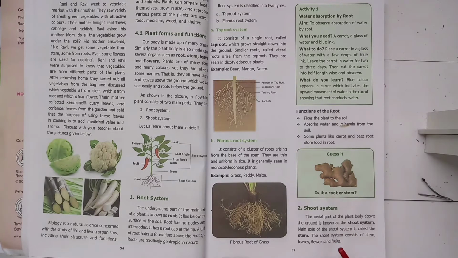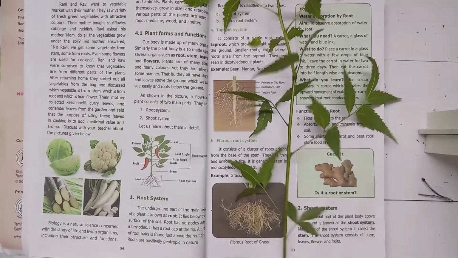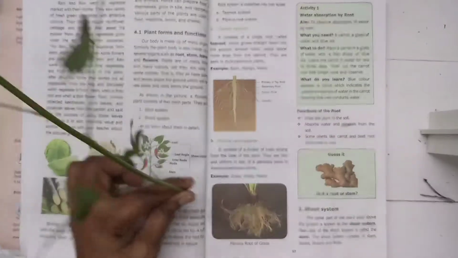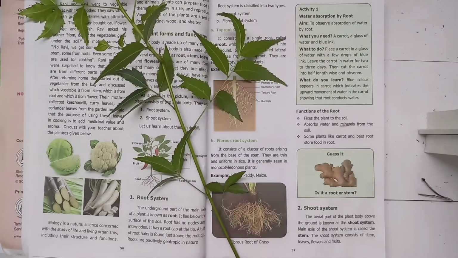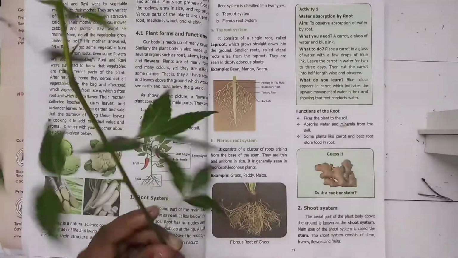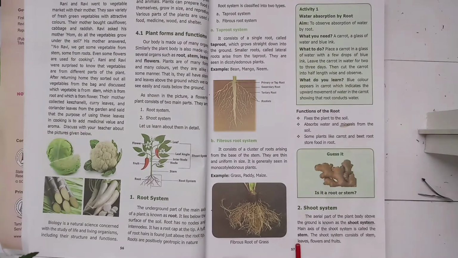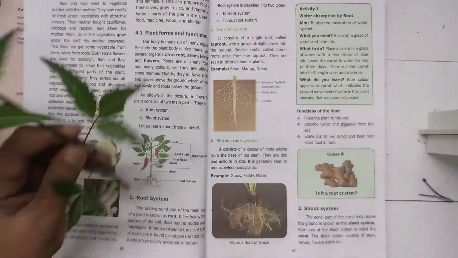Okay, for example, let me show you this. What is this, children? This is the shoot system. This is seen above the ground. It has the branches, the leaves, the fruits, the flowers and the buds. All these things are present in this shoot system. This is the stem. What is the stem? It is the main axis of the shoot system. The whole thing is called the shoot system.